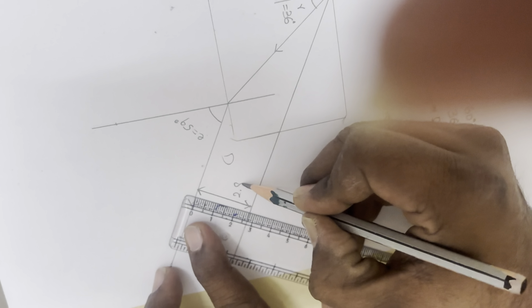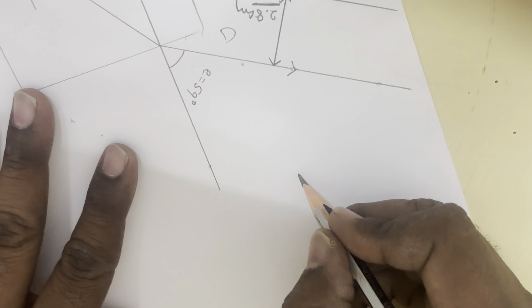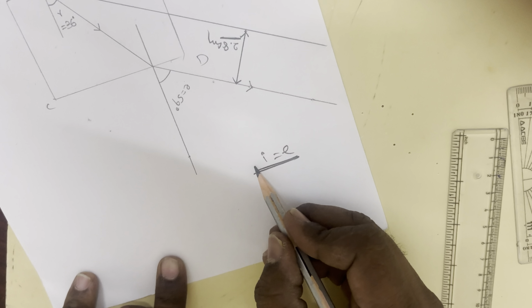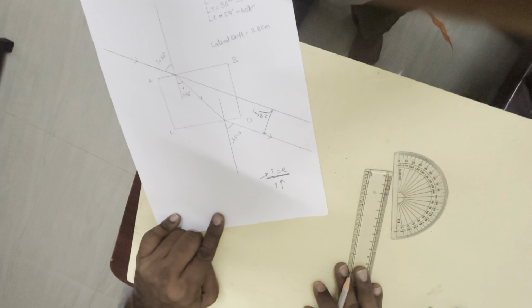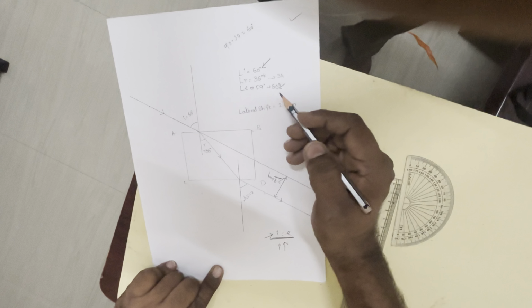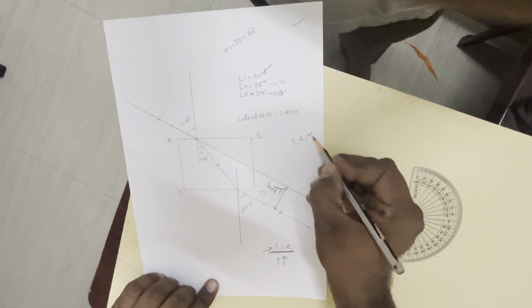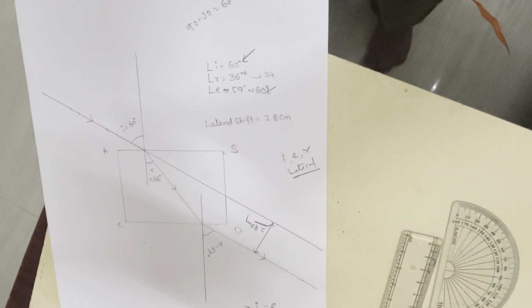Now the conclusions from this activity are: the angle of incidence is equal to the angle of emergence irrespective of the angle of incidence. And the second thing, as the angle of incidence increases, the lateral shift also increases. These are the conclusions. Now I noted the angle of incidence, angle of emergence, angle of refraction, and lateral shift for every observation in the table.